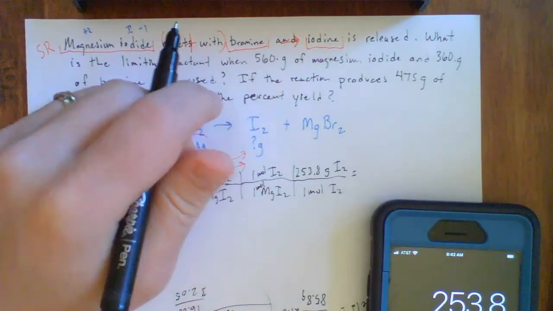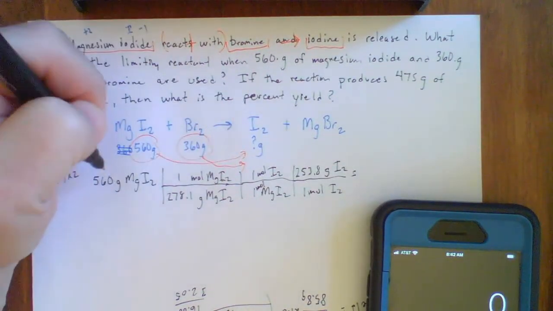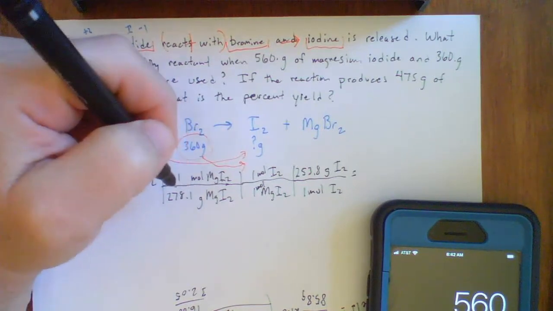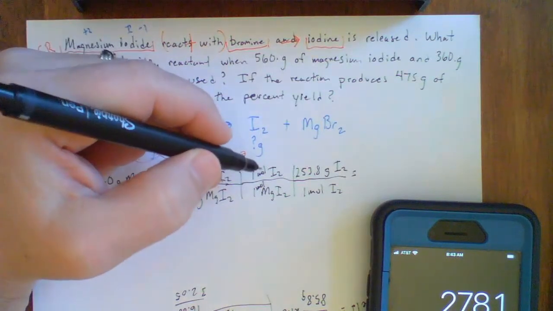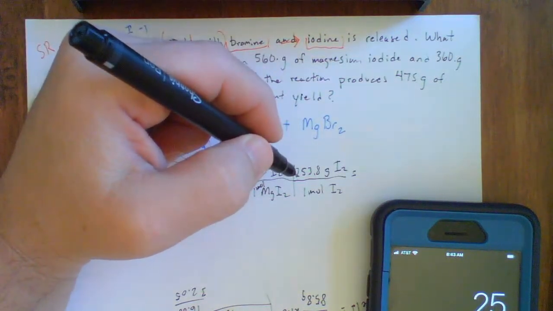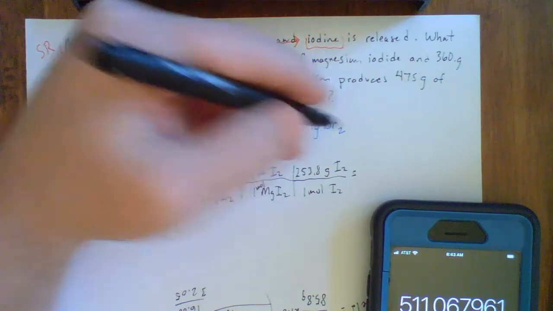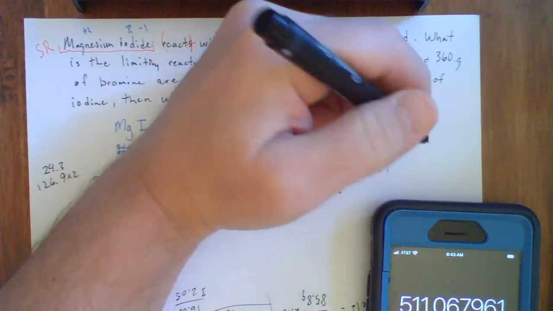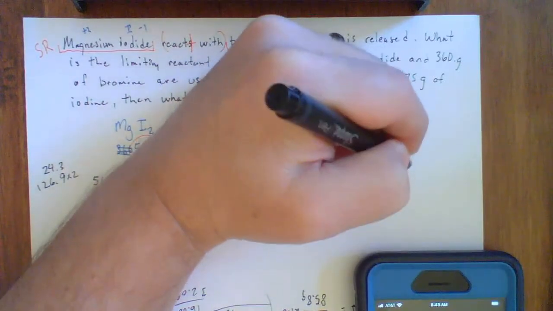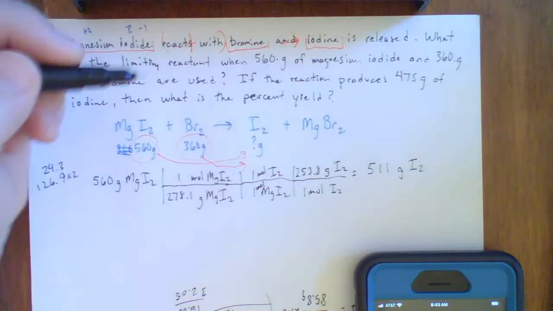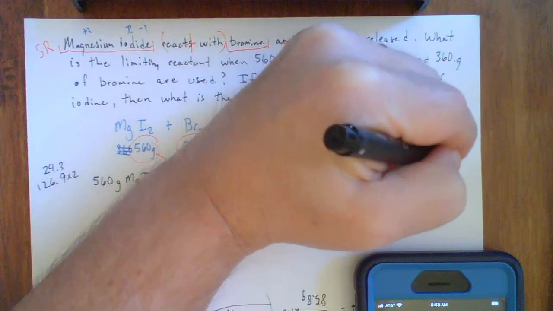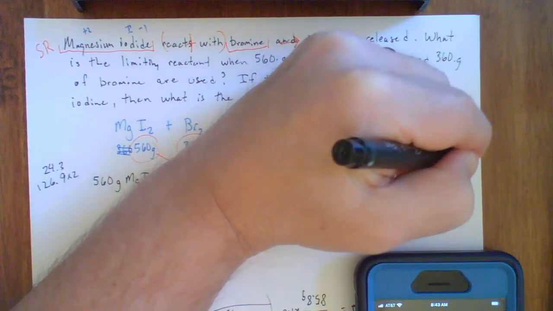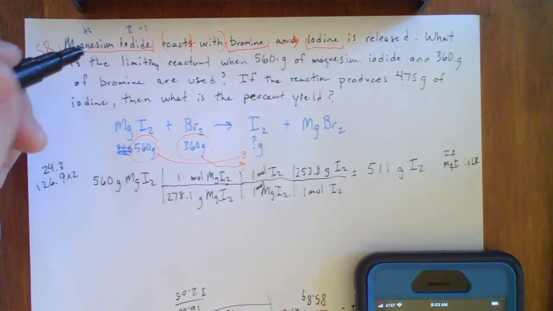So running my numbers now, I've got my 560 divided by my 278.1 times my 253.8, 511 grams of I2 is what I would produce if my MgI2 is the limiting reactant.